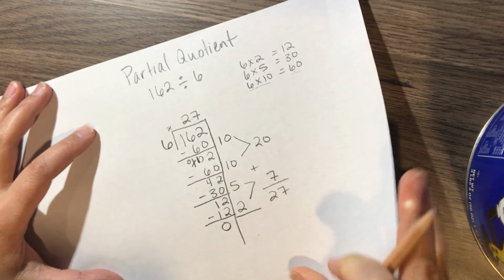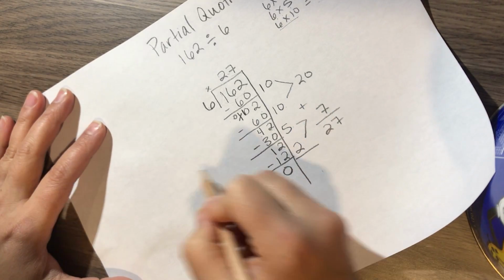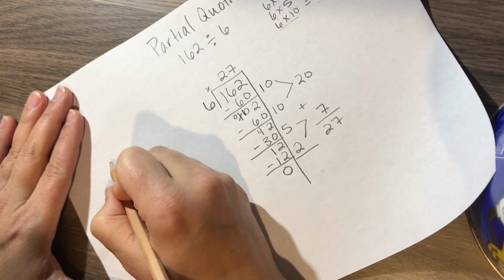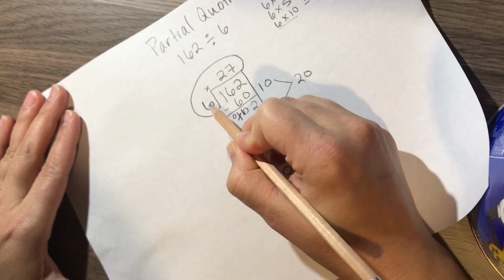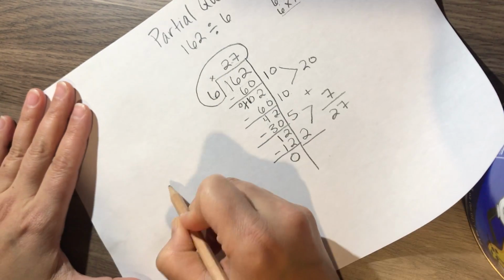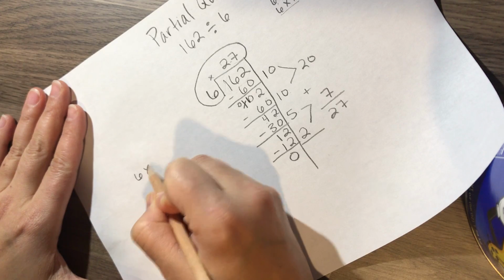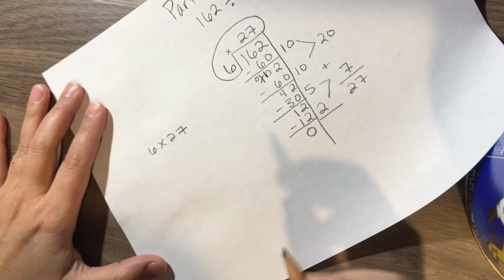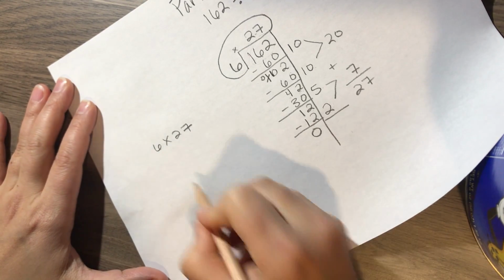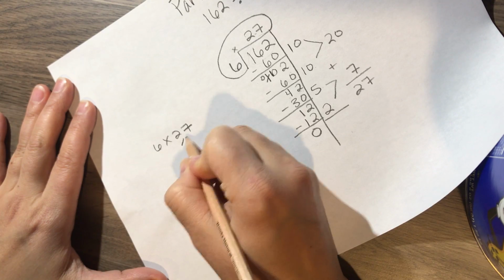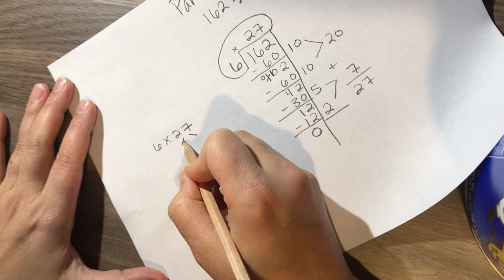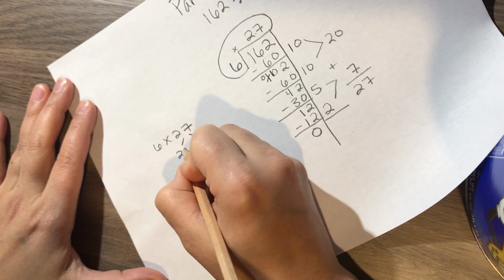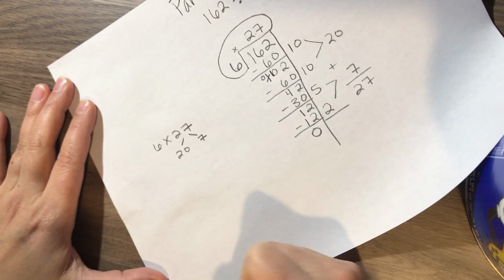And if I want to check my answer, I can multiply. So I'm going to multiply what's on the outside. 6 times 27. We like to use area model to multiply. So I have to break 27 up, I'm going to expand it. So I have 20 and I have 7.